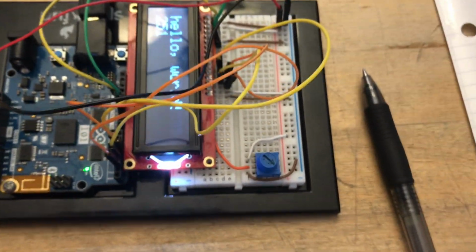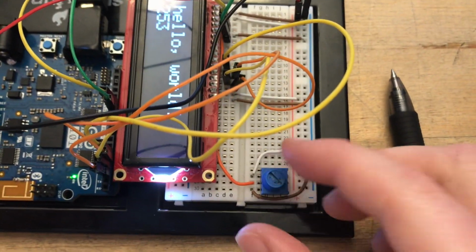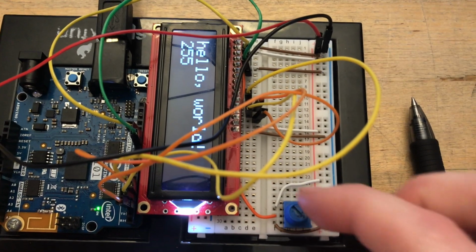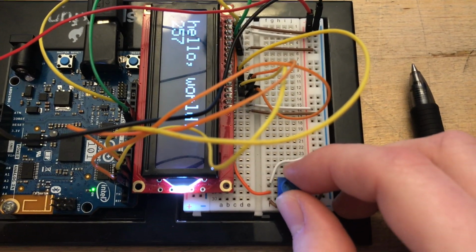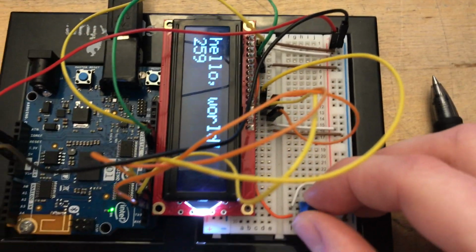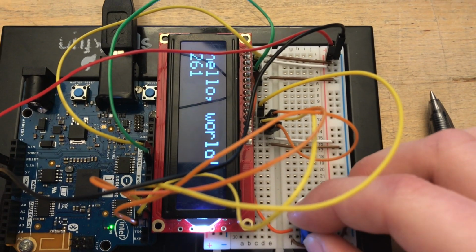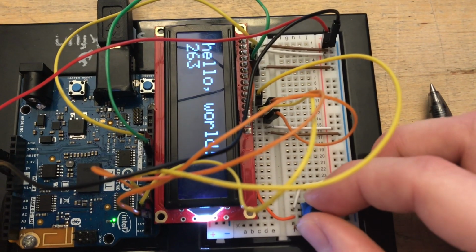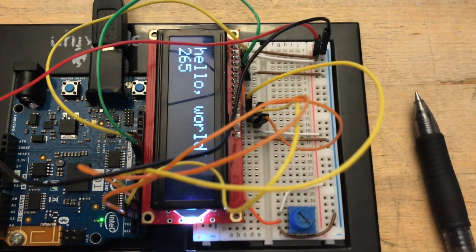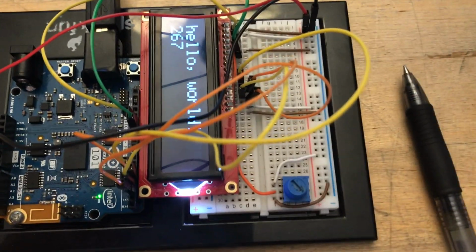And so what the potentiometer is used for is to control the contrast on the LCD board itself. So we can see that if we move this, it'll change the contrast on the board. And once we've found the contrast that we like, we don't have to change it anymore. It'll go back there every single time.